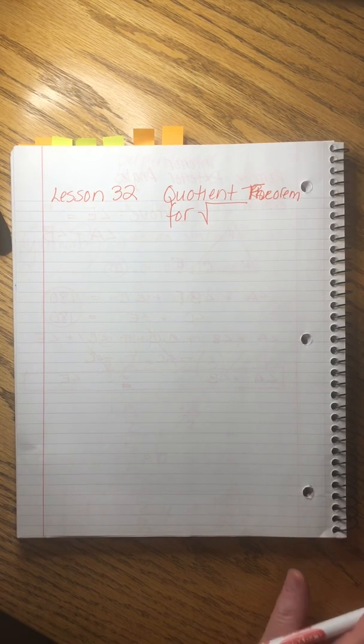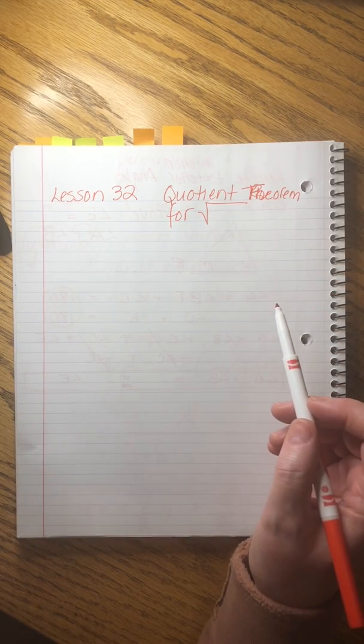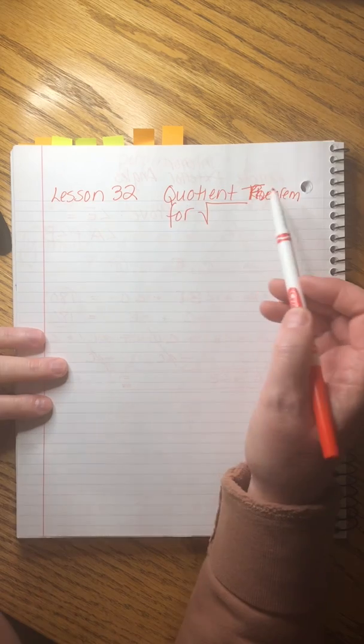Saxon Algebra 2, Lesson 32. Look, you guys, I haven't even started yet, and I already made a mess of my title. I'm so sad. Quotient theorem for square roots is our main topic for this lesson.